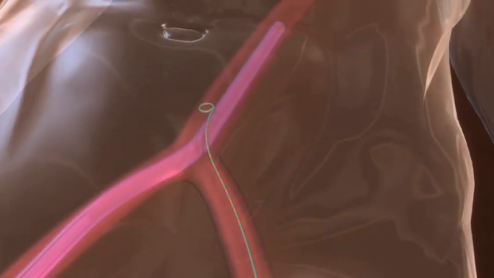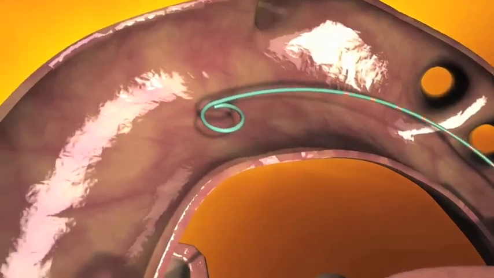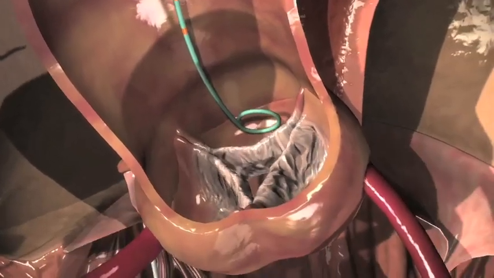Now, advance the 5 French graduated pigtail catheter to the ascending aorta and place the tip in the non-coronary cusp of the native aortic valve. The pigtail catheter will serve as a visual reference marker during deployment.